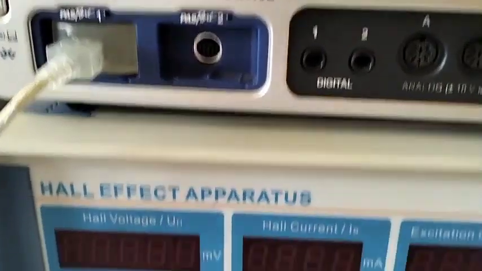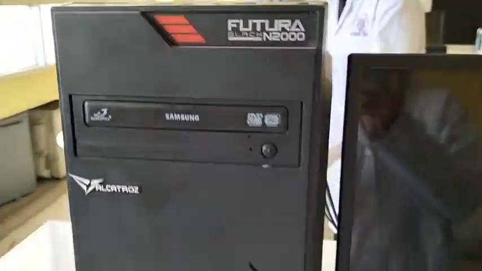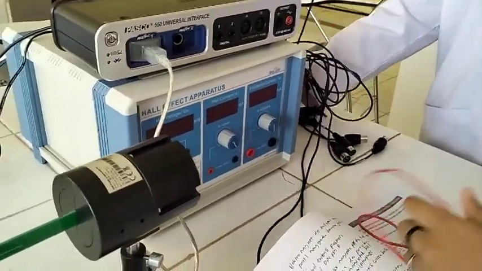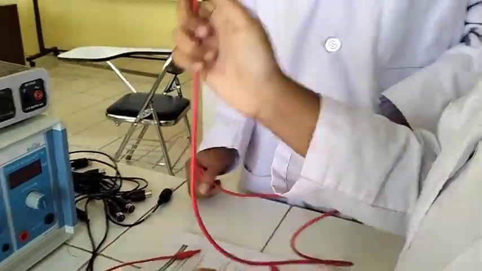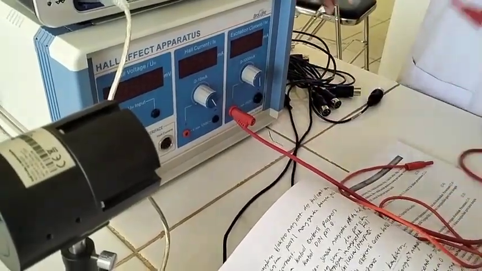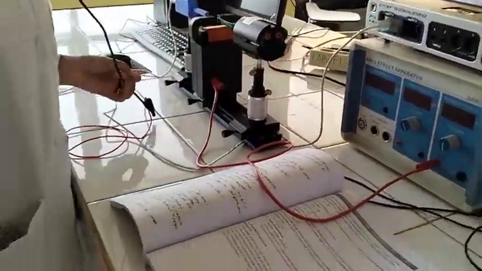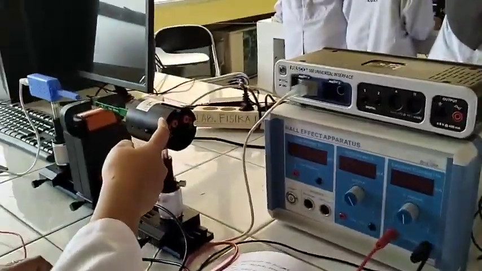We will start the preparation of the practicum tool. The steps are 1. Connecting the electromagnet to the Hall effect apparatus using a banana jack on the part labeled extension current according to the guidance in figure 2.40. 2. Looking at the back of the Hall effect apparatus, connecting the banana jack to the Hall current I and connecting the banana jack labeled UH to the Hall voltage UH on the Hall effect apparatus, also according to the instruction in figure 2.4.